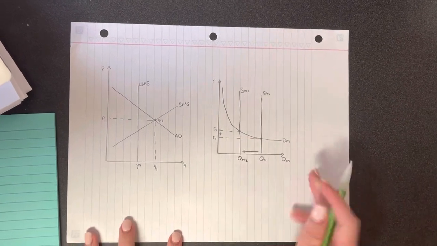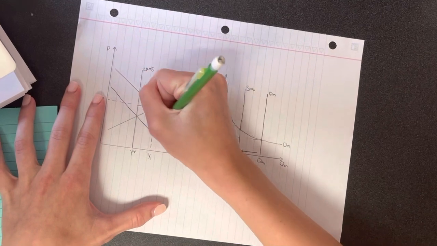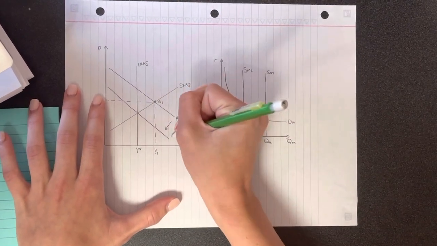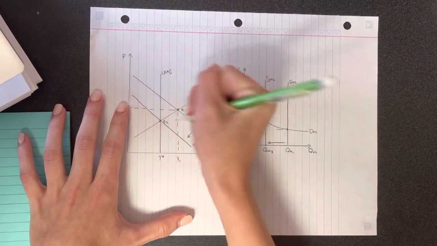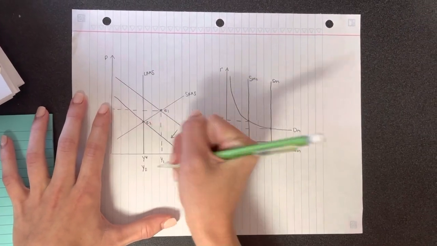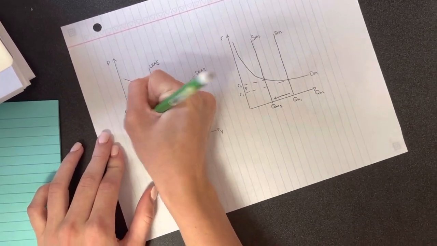which would decrease the aggregate demand. So coming back over to here, the aggregate demand is going to decrease. So we'll have a downward shift in the aggregate demand. Have our aggregate demand 2, and this gives us our new E2, which brings our output to the potential output and then decreases the price level.